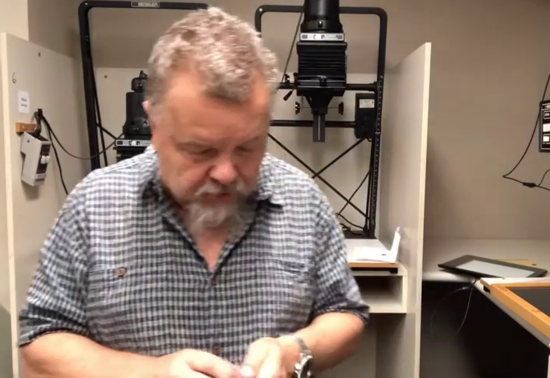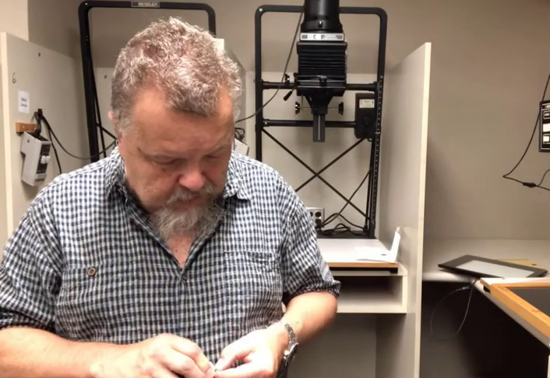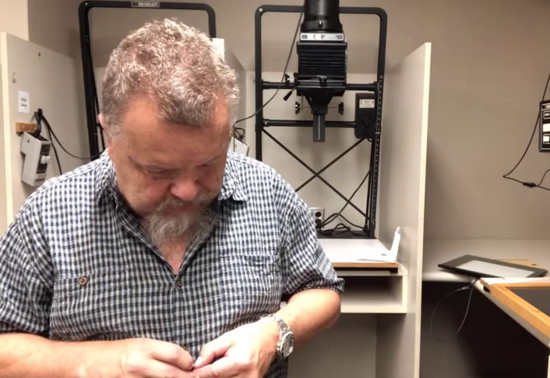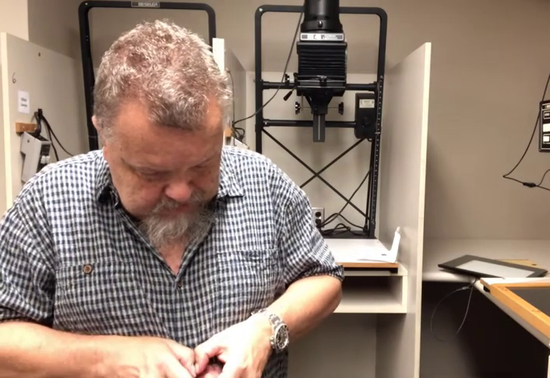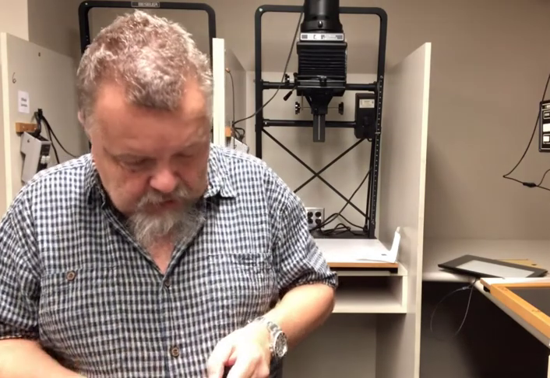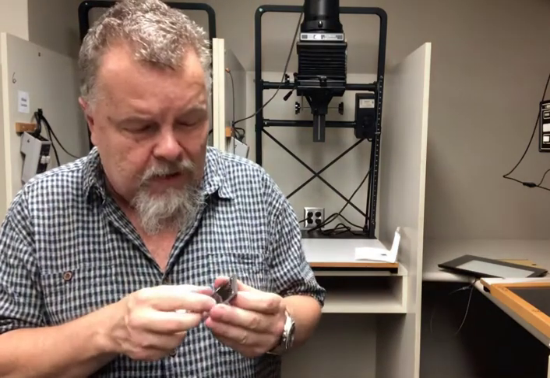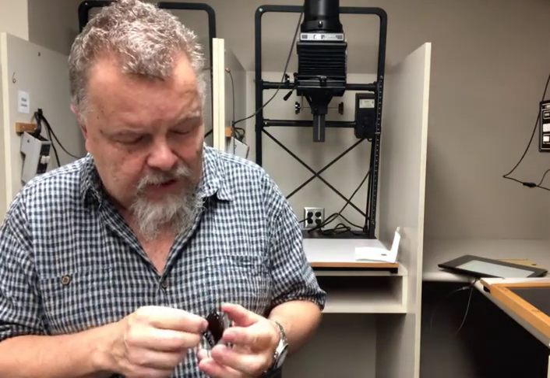Well, you can actually create these negative images by taking your slide and taking it apart. And sometimes it's a little bit tricky. Let me see if I can get this. There we go. So once I open this up, I can take this out and it's like a negative then, but it's actually a positive image.